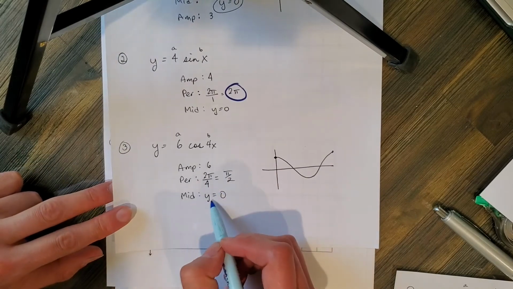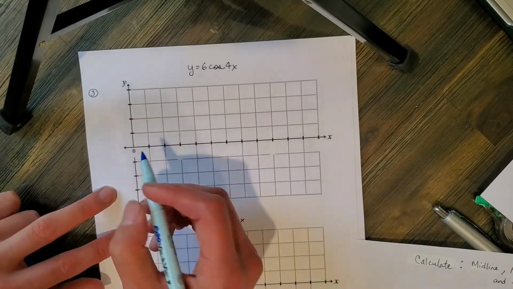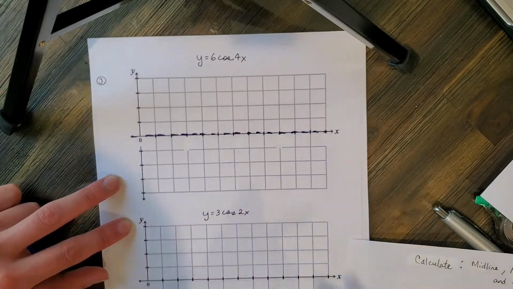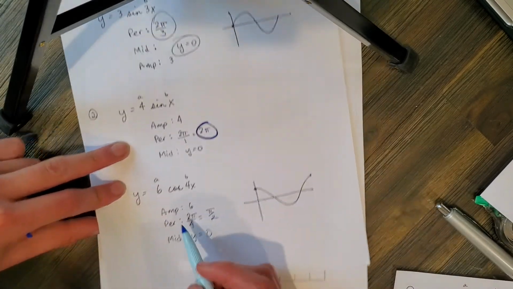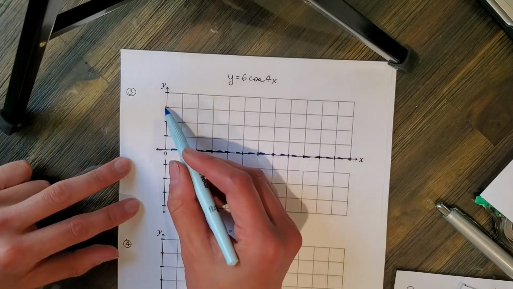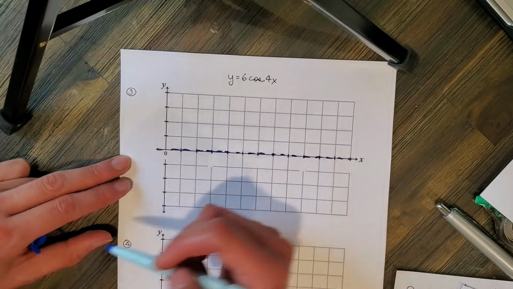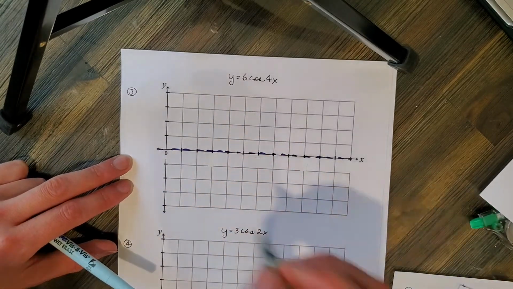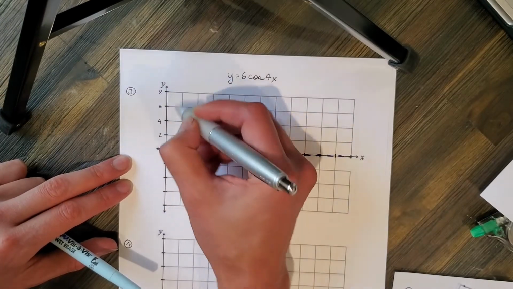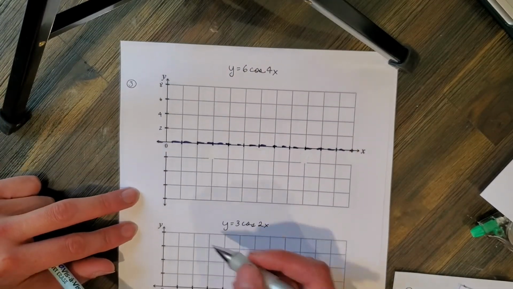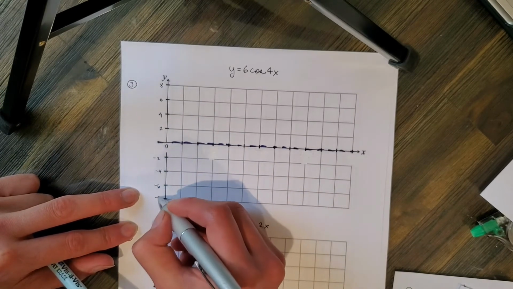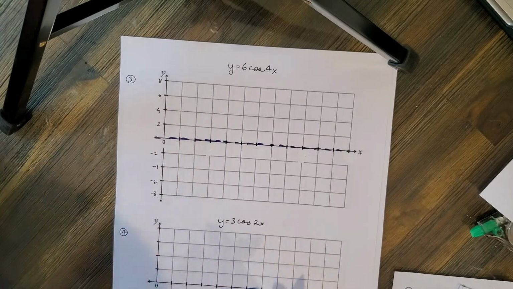Okay, so we said the midline is still 0. So that's going to be this one right here. It's going to be the middle of our graph. Okay. And then we said the amplitude is 6. But look at this. I don't have space for 6. I have 1, 2, 3, 4. So what I'm going to do is I'm going to actually count by 2s. 2, 4, 6, 8, right? That gives me enough space to go up to 6. And let's do this one. -2, -4, -6, -8. I don't need the -8, but I just wrote it because that's the next one there.